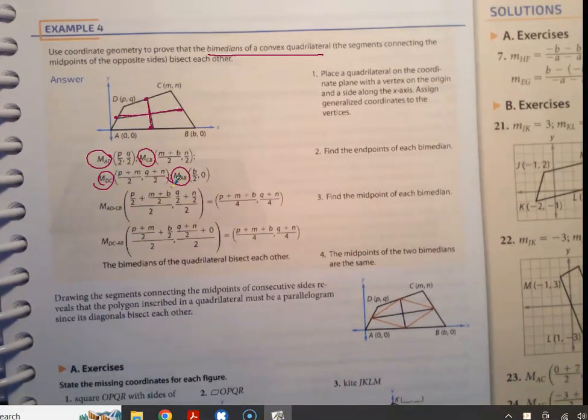What's that going to give me? If we look here, they've started finding the midpoint of each bimedian. It's going to give you the length of the sides. Well, this is the midpoint. So if we take this midpoint and this midpoint, and we want to find the midpoint of the difference of those, we're finding the midpoint here of those two. Does that make sense, kind of?